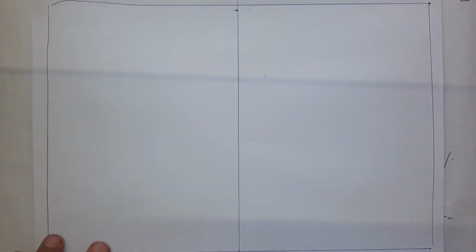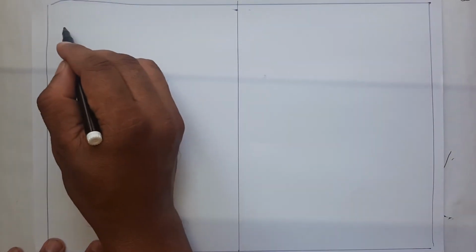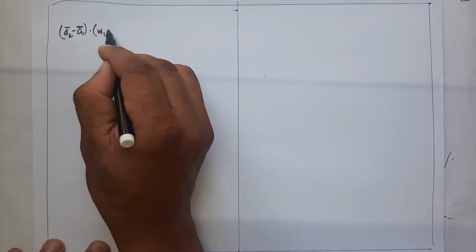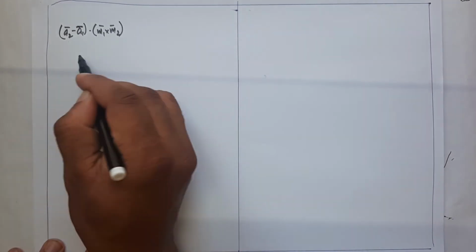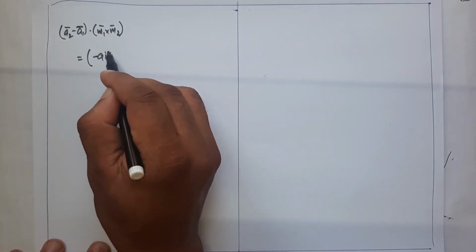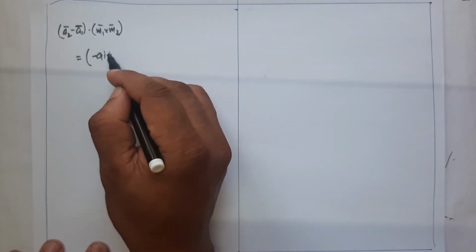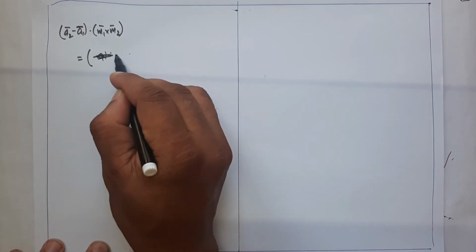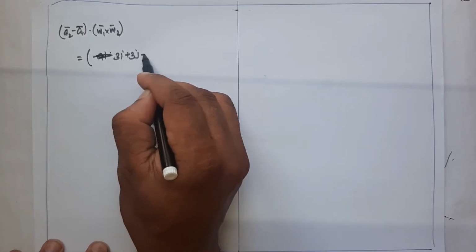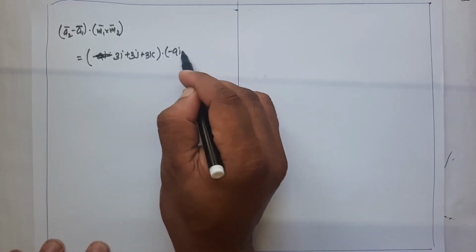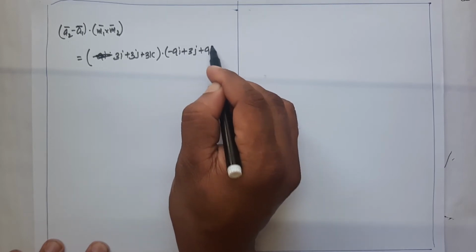Then a2 minus a1 dot m1 cross m2. Here a2 minus a1 is 3i plus 3j plus 3k dot m1 cross m2, which is minus 9i plus 3j plus 9k.